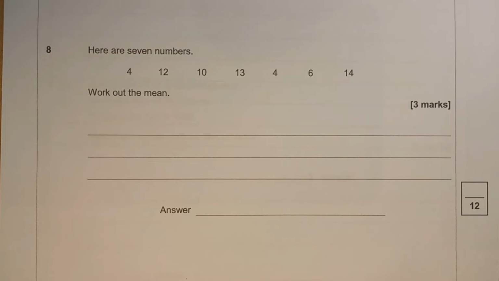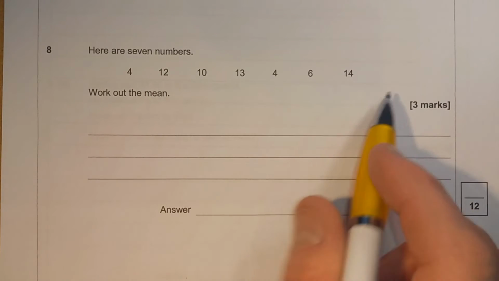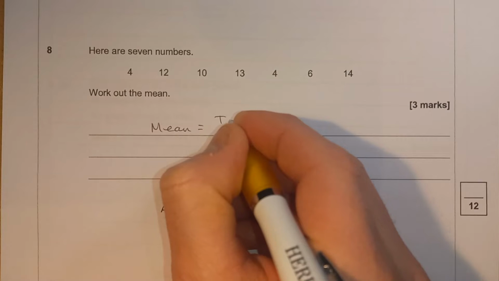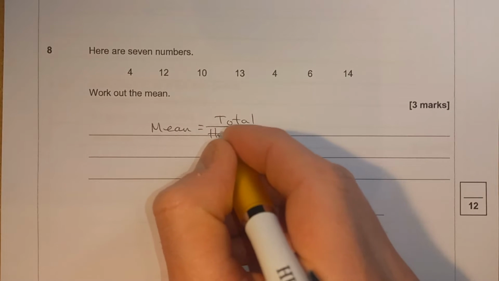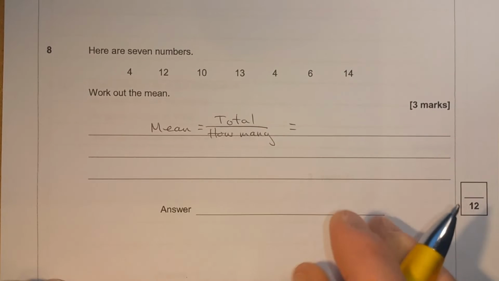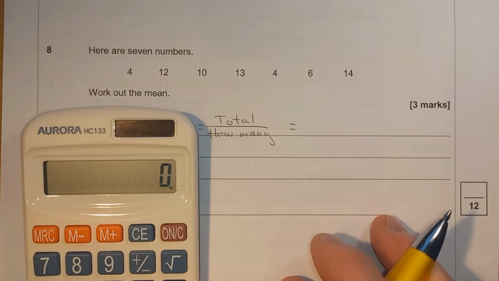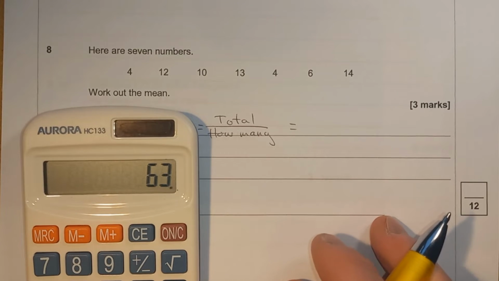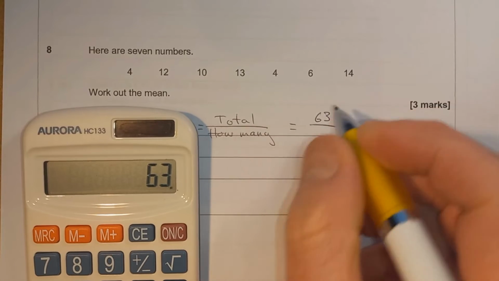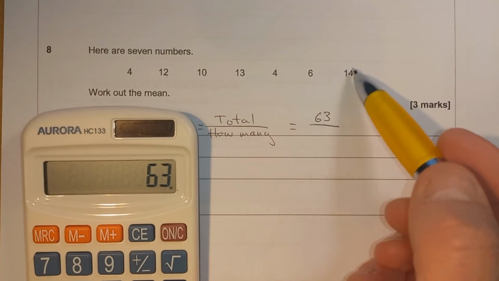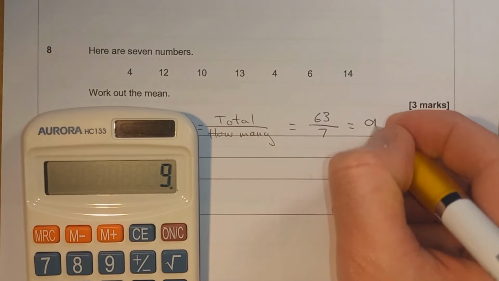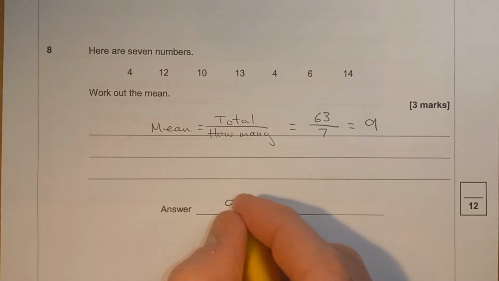Question 8. Here are 7 numbers. Here I've got them all written out. Work out the mean. Well, the mean is the total divided by how many? So we want to add them all up. So we've got 4 plus 12 plus 10 plus 13 plus 4 plus 6 plus 14. So we've got 63. And how many? 1, 2, 3, 4, 5, 6, 7. So 63 divided by 7 gives us 9, which we can write down here.